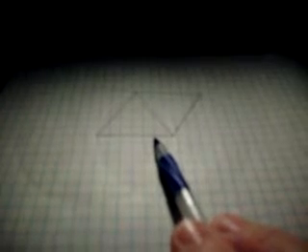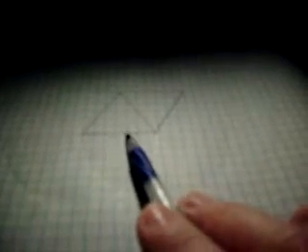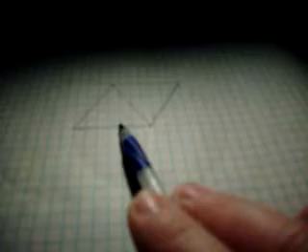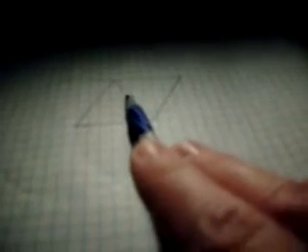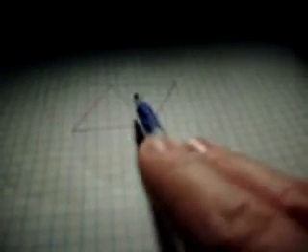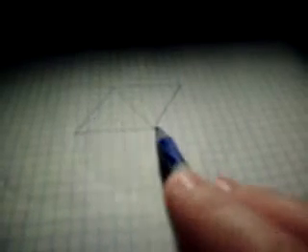Is it possible to make a perfect square with what you've learned so far in Euclid's Elements? The answer is yes. Now, do you remember Euclid's proposition number 1, where he took two circles and formed a perfect equilateral triangle? Well, if you form two perfect equilateral triangles like this, one here and one here, you'll notice that once you remove this line here, you have a basic square.